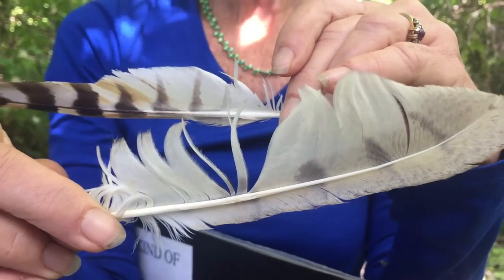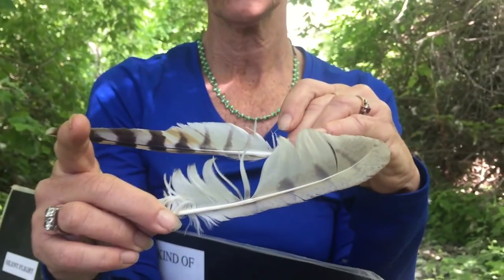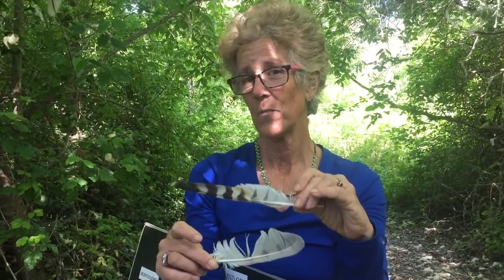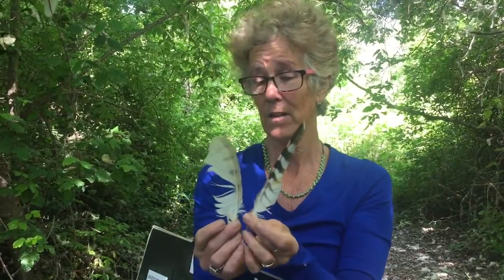Like you may have heard a bird taking off before, making a whoosh, whoosh, whoosh sound. Owls have silent flight. So I want you to think about that for a second. Why would that be useful? Because every adaptation is for a reason.